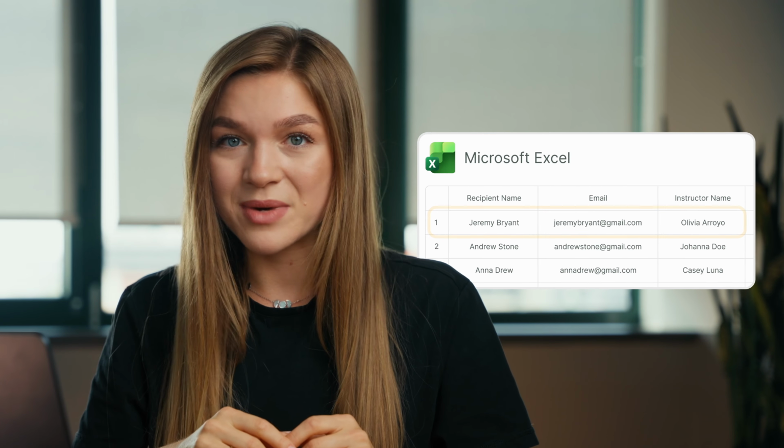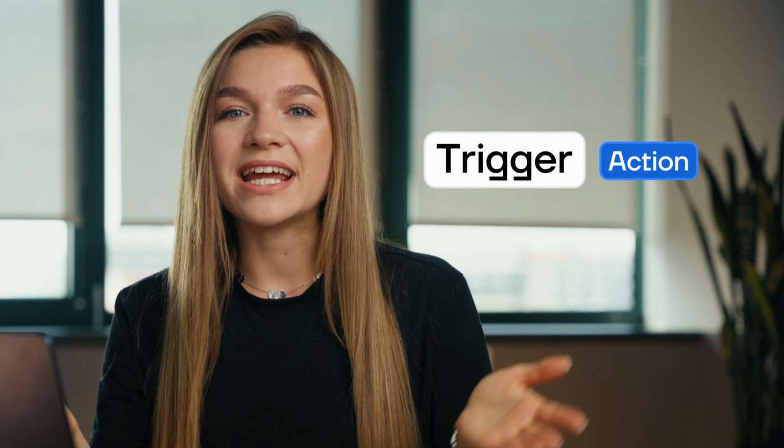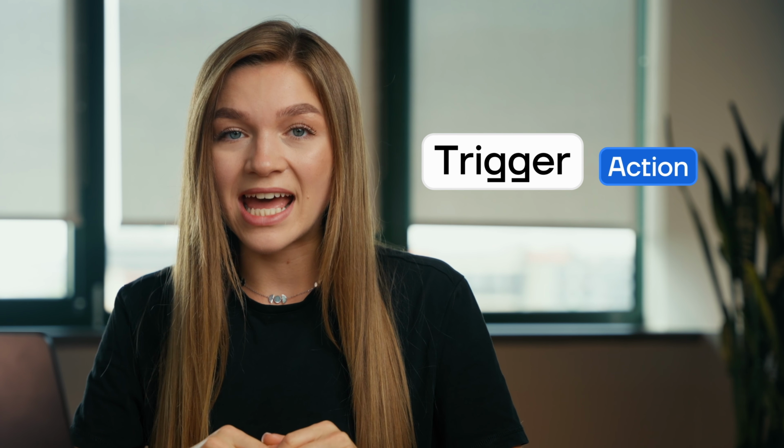In this setup, every time a new row is added to your spreadsheet, Certifier generates and sends a certificate. And this is exactly what Certifier automations are built for. Certifier automations work on a very simple principle. Every workflow has two parts, a trigger and an action. The trigger is the event that starts the automation, and the action is the event that your automation performs.